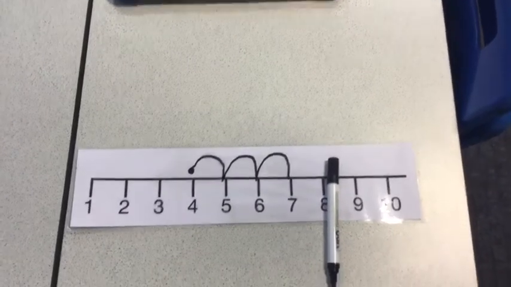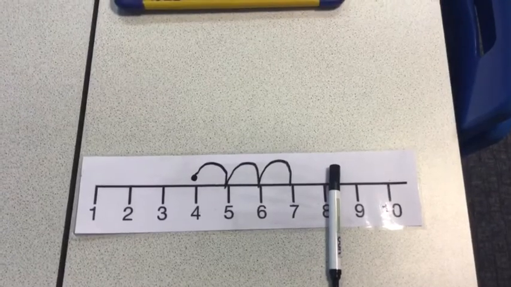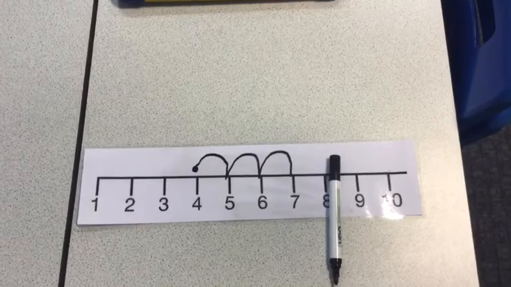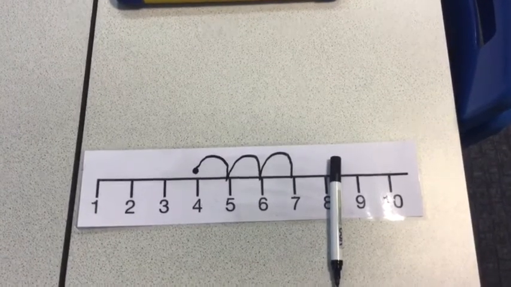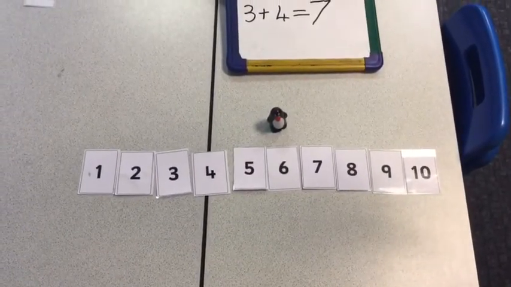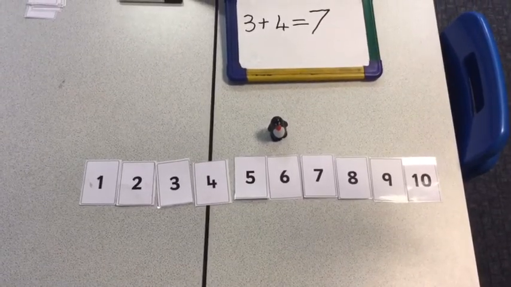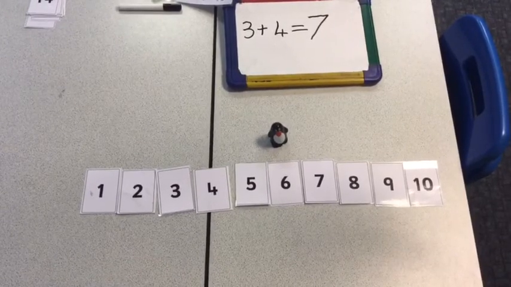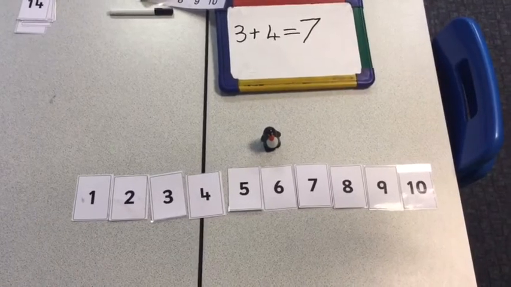So that's how you do adding on using a number line if you have a number line that you've drawn on a piece of paper. Now I'm going to show you how you can do it using a number line with the little cards that you might have at home. All I've done to create my number line is laid out the numbers 1 to 10 in a line. You must remember when you're writing your sums or giving a sum to your child to do, make sure the total doesn't go beyond 10. So here's my number line using cards.